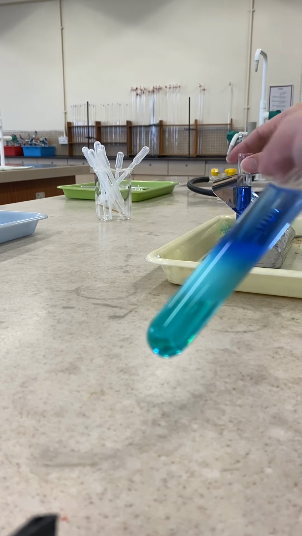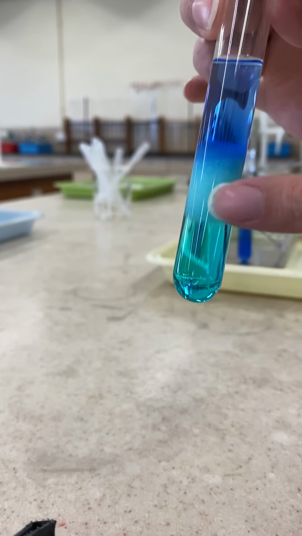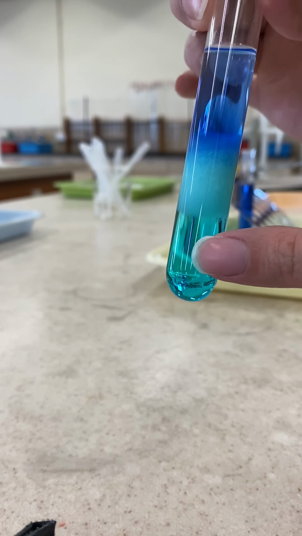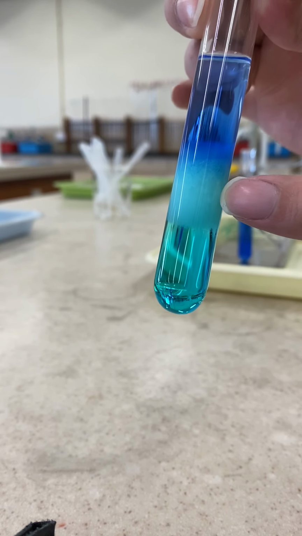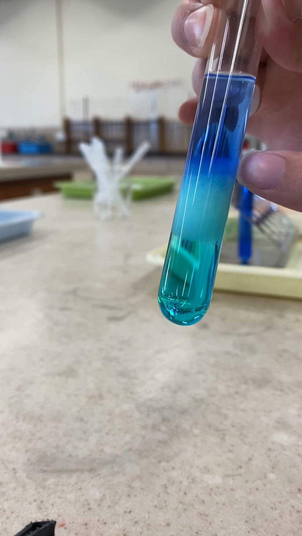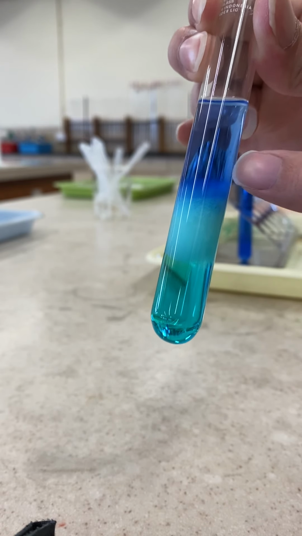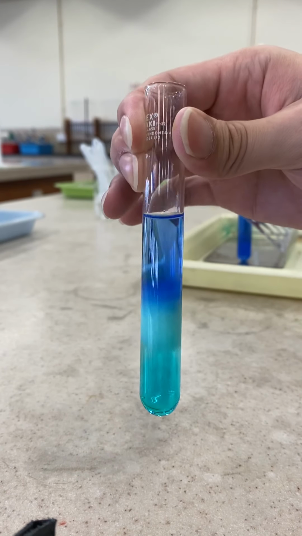But this time, because I didn't shake it, it is in layers. Originally the color was a clear blue solution, and then some pale blue precipitate forms, and on the top of it, because of the contact with the ammonia, it can further react to form this deep blue solution. So that's it.